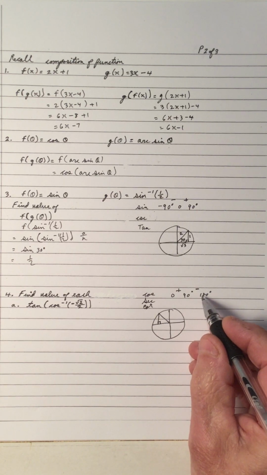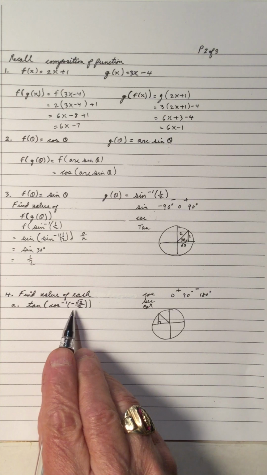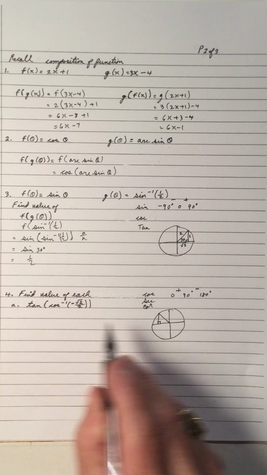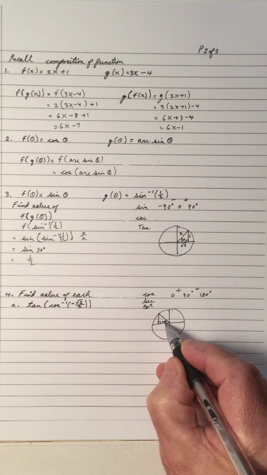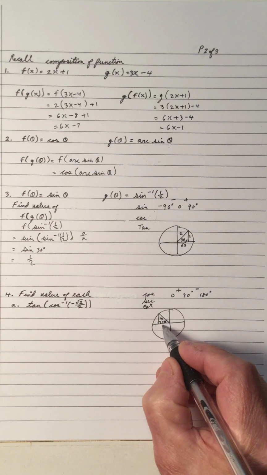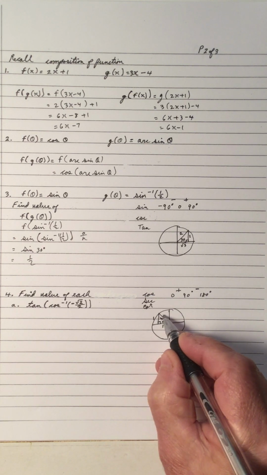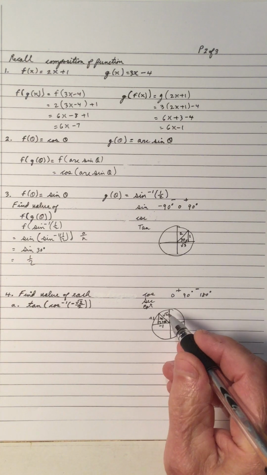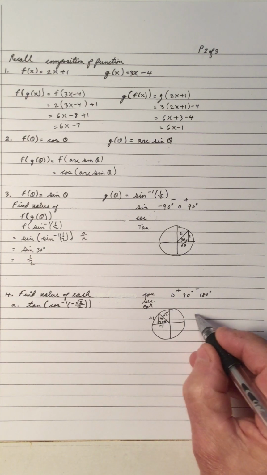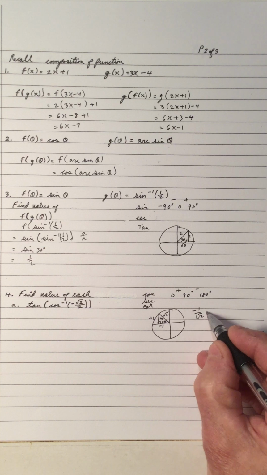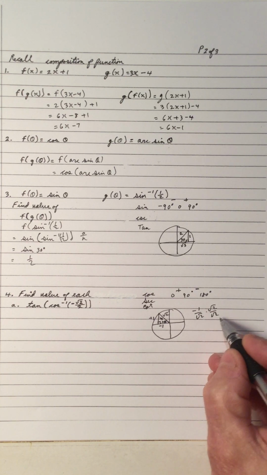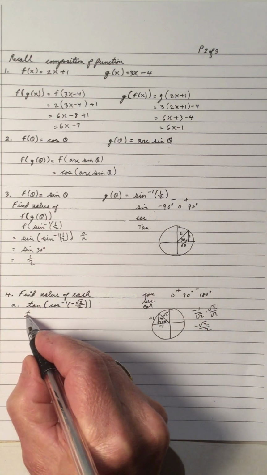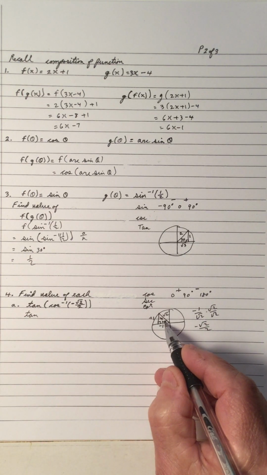So what angle gives me a negative root 2 over 2? That's the 45. Because if you got a 45 right triangle, you have a 1, 1, root 2. This is positive, this is negative. So the cos is the adjacent over hypotenuse, so -1 over root 2 multiplied by root 2 over root 2 is negative root 2 over 2. So that's a 45-degree angle. So that's the tan of the 45-degree angle.